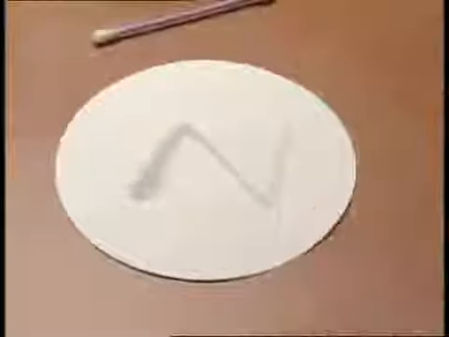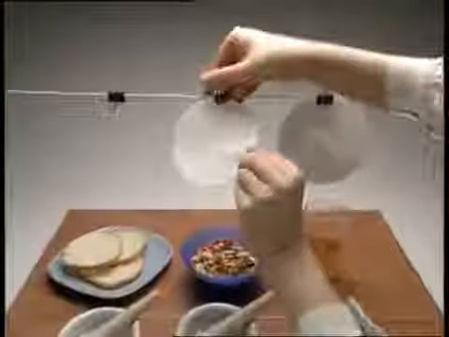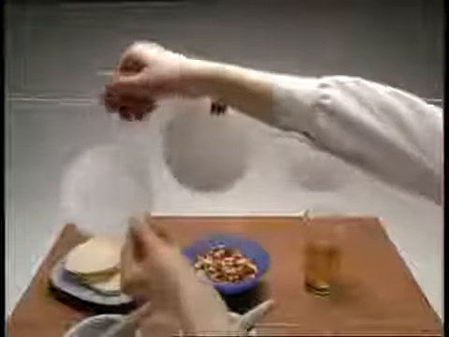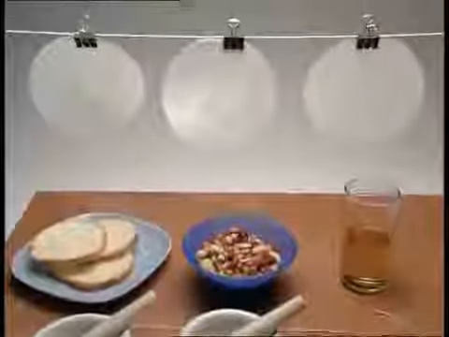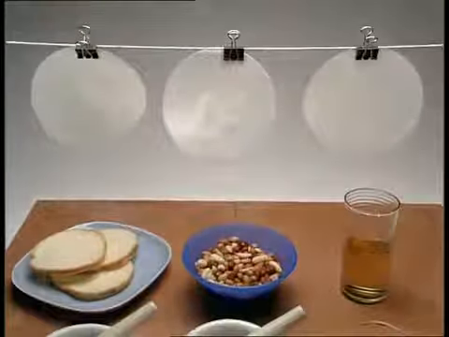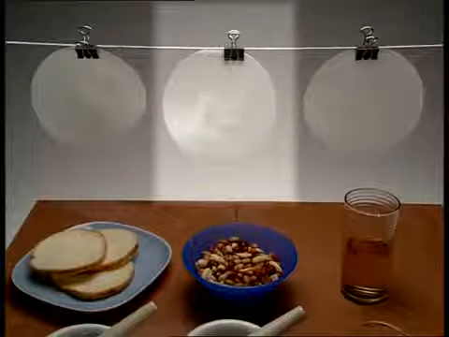They all look translucent to start with because they're wet, so it's important to leave them to dry for a few minutes. Here are the results. Only the nuts contain fat.